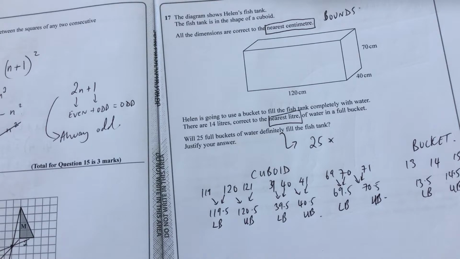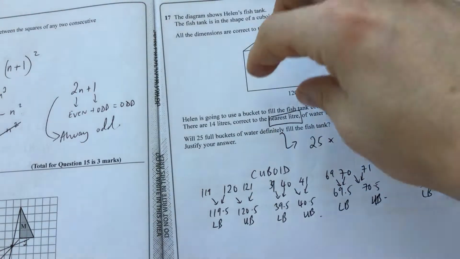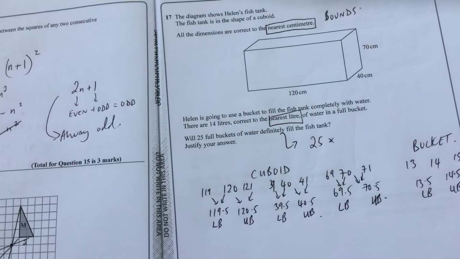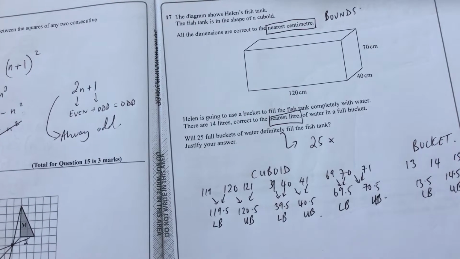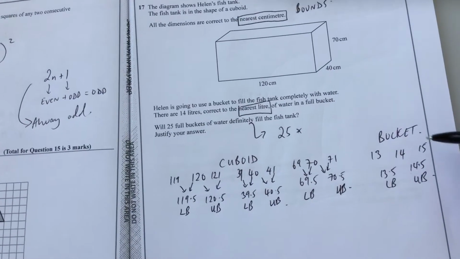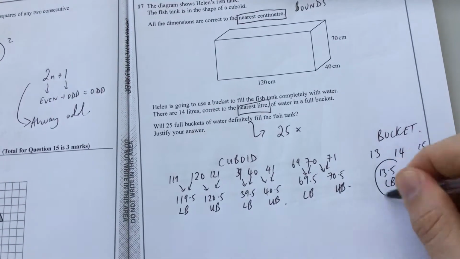Okay. So, will 25 buckets of water definitely fill the fish tank? Justify your answer. Okay, so we have to think worst case scenario. Now, the worst case scenario is that you'll run out of water, which means you had loads of water to begin with, okay, from here, and your bucket was really small. So the worst case scenario is that you're going to use the lower bound for the bucket, so the smallest one, so we're going to use that.